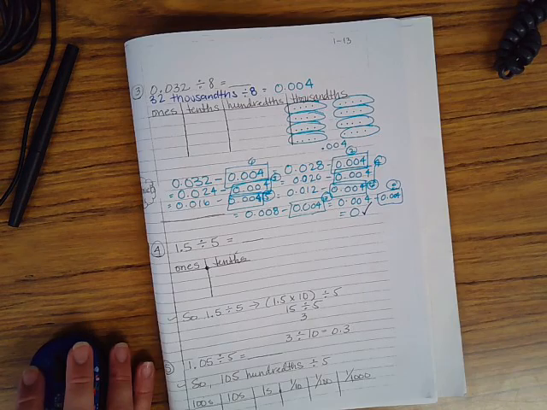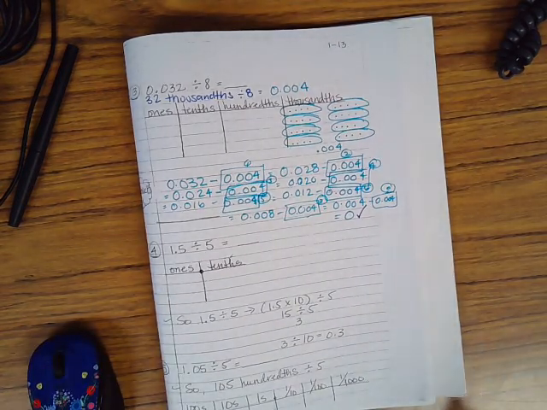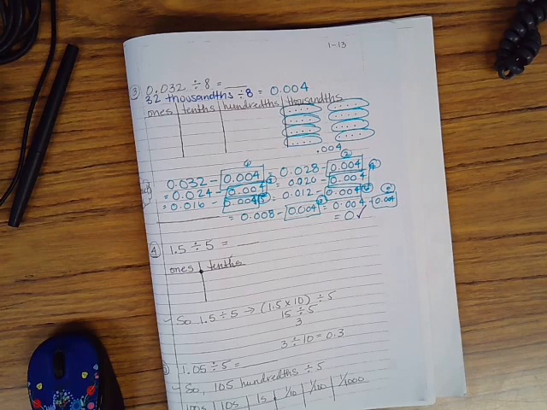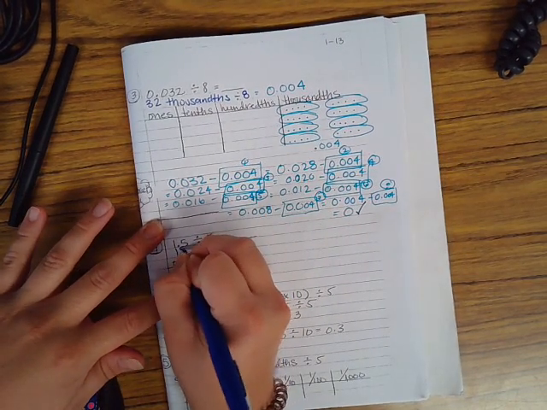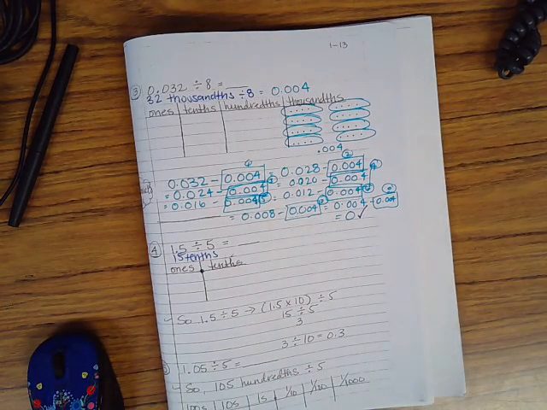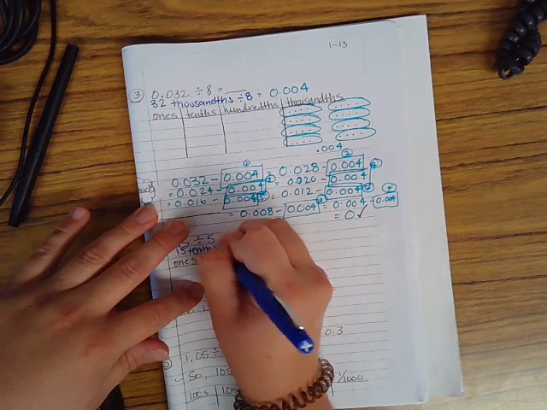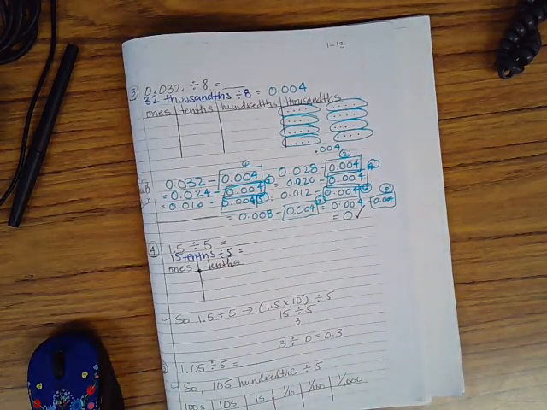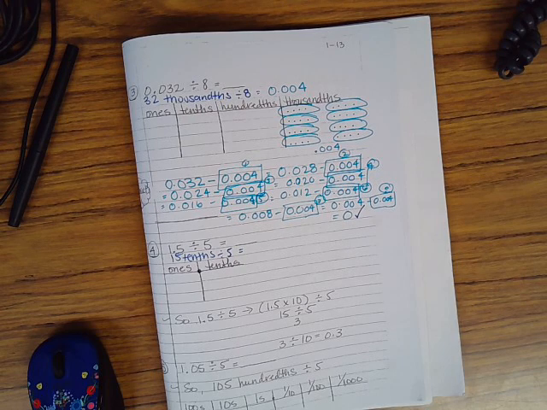Okay, number 4, 1.5 divided by 5. All right, let's immediately think, let's change this to unit form. So 1.5 is 15 tenths in unit form. 15 tenths divided by 5 is what we're looking for. When we say the units like this, it's like basic facts. It's easier for us, right? So what is 15 tenths divided by 5?